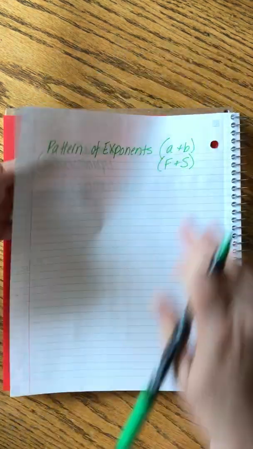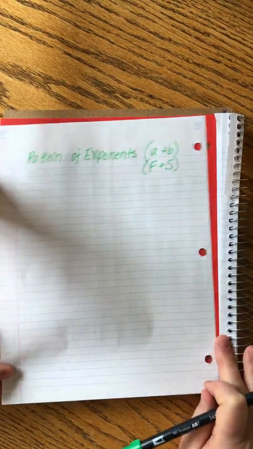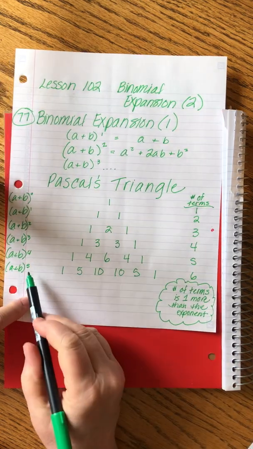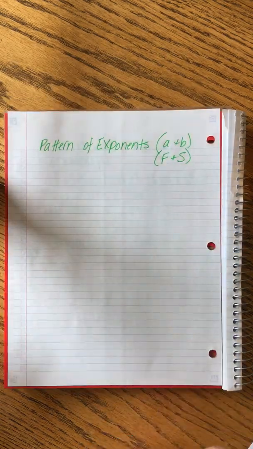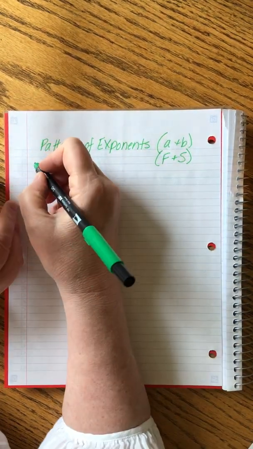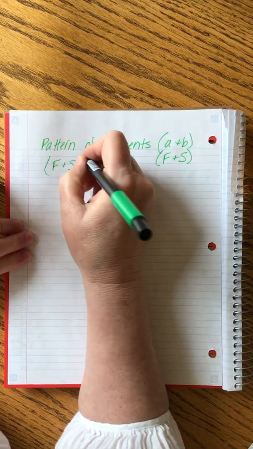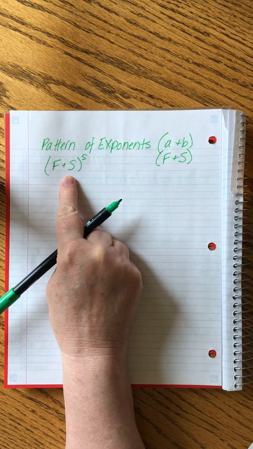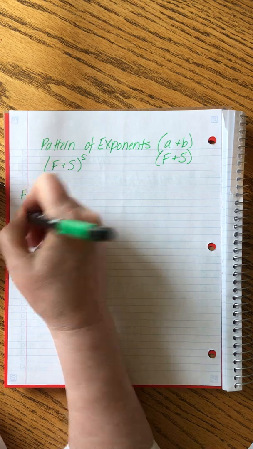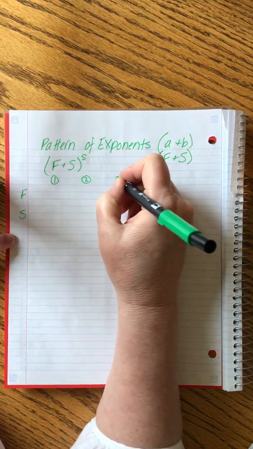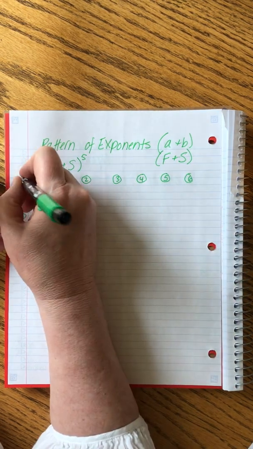we want to, let me just pull this out so I can flip it more easily. We have 5, we're raising it to the 5th power, so we want 6 terms. So we'll be raising this, we're going to use this as the example. And so we know there are going to be 6 terms. So I'm going to write F and S, and then I'm going to write 1, 2, 3, 4, 5, 6. These are the terms.